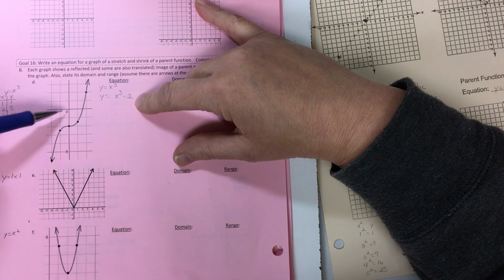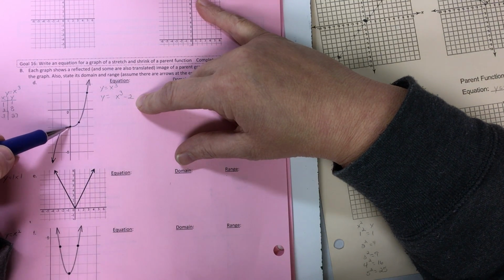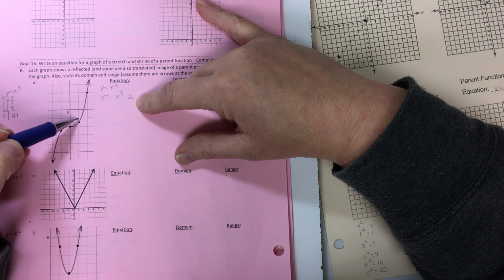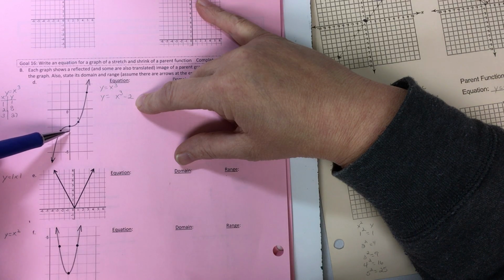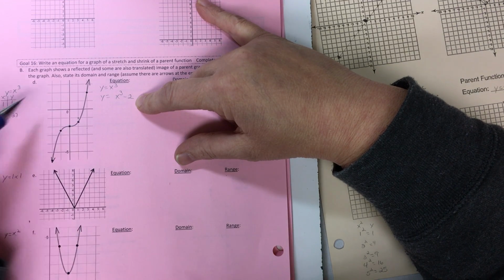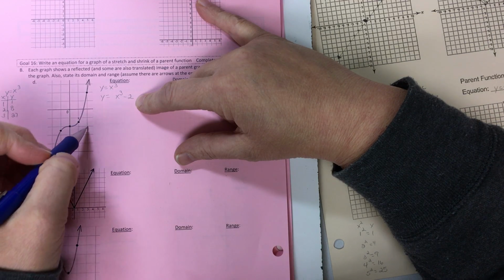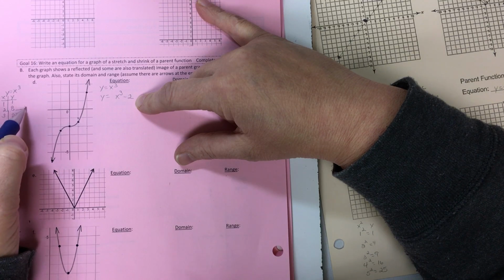Now let's figure out where our points are. So normally I could go over 1, up 1. Well, so I have a shrink or a stretch going on. And then over 2, up 8. So over 2, 1, 2, 1, 2, 3, 4. Oh, so somehow I got to 4.